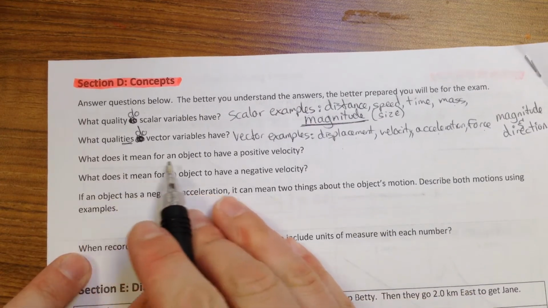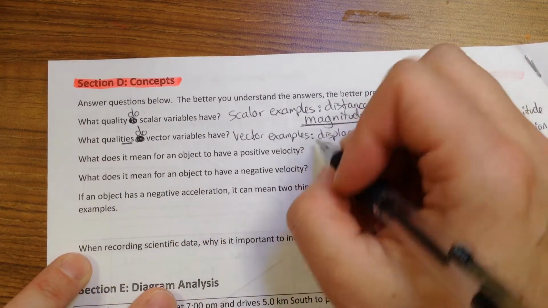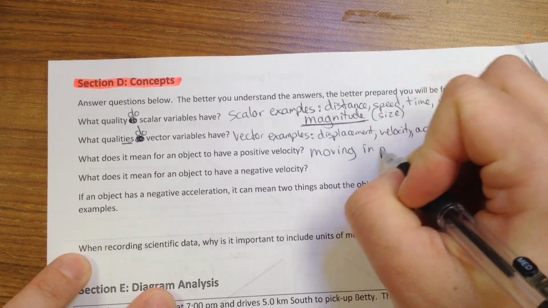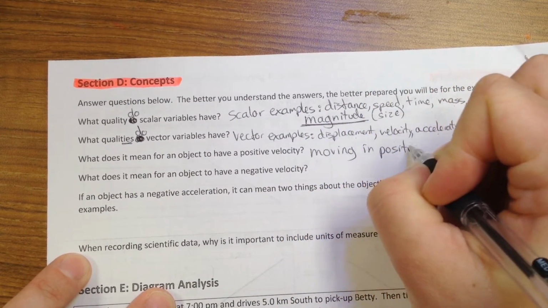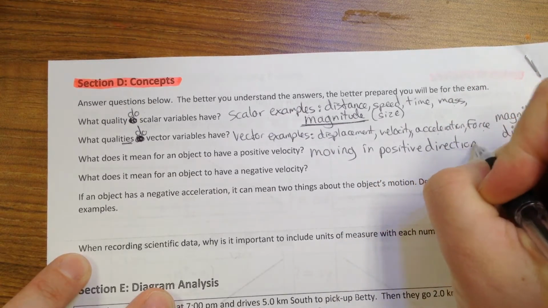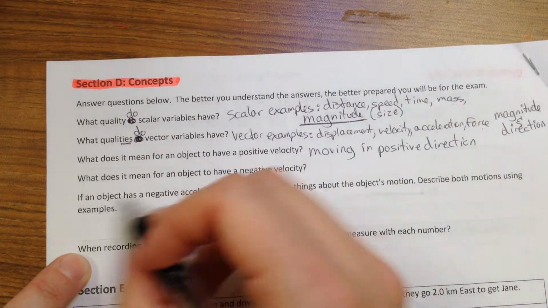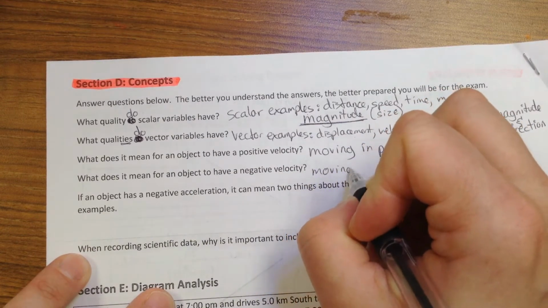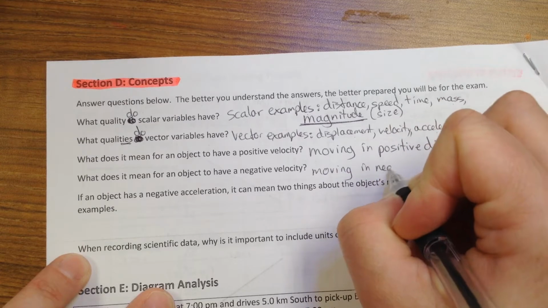Okay, what does it mean for an object to have a positive velocity? It means it's moving in the positive direction. Okay, what does it mean for an object to have a negative velocity? It just tells us what direction it's moving in, the negative direction.